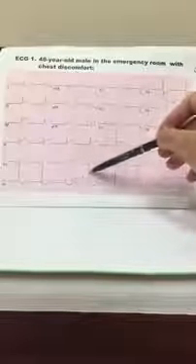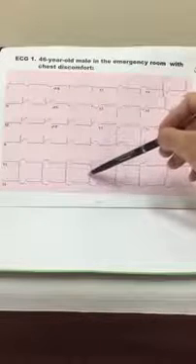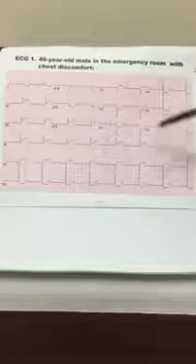So based on the big box rule, being that we have 1, 2, 3, 4, 5, 6 big boxes, that correlates to about 50 BPM. So it's about the same, 48 from the first method, 50 from the second. So once again, it's looking like the patient's having bradycardia.